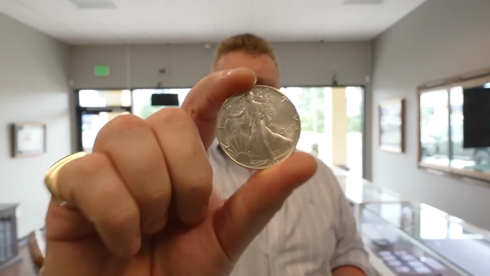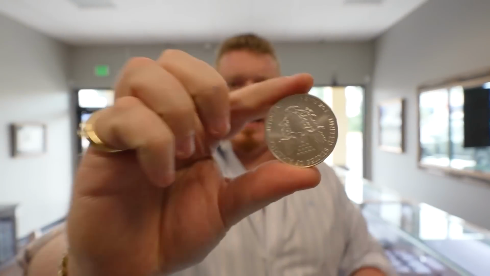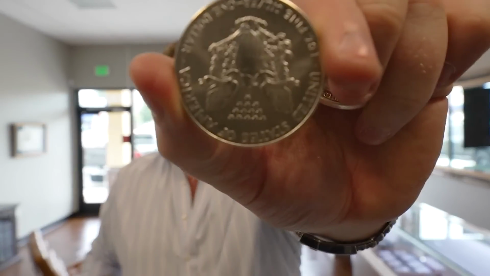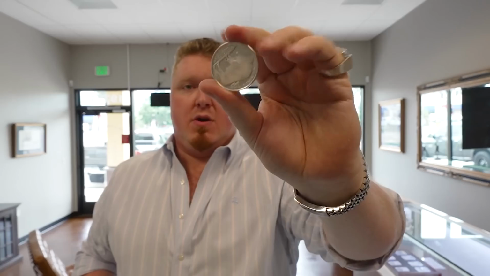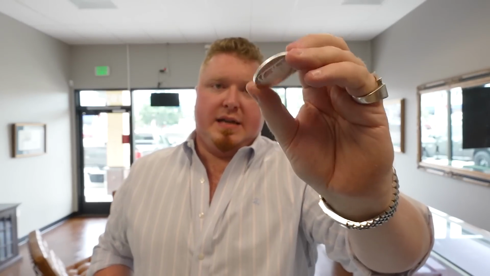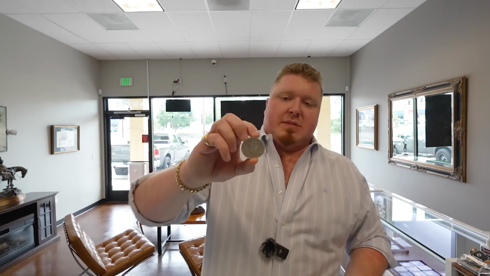So the biggest difference between an eagle and a round: a 1 ounce eagle also has an actual dollar amount on it. So this is technically worth $1 USD. This, however, does not. This has no actual dollar amount besides the spot market and the current price on that. People sometimes want the security of it being backed by the dollar.